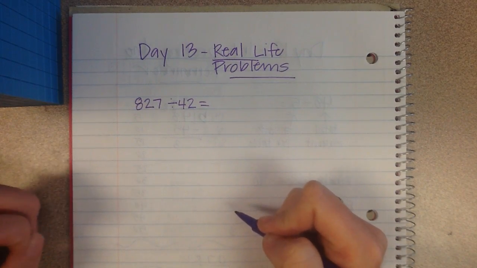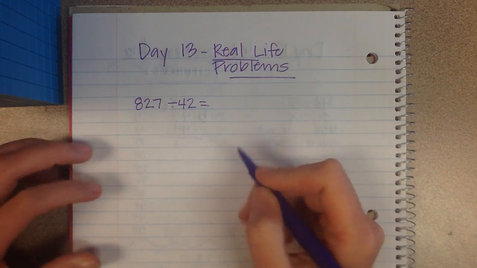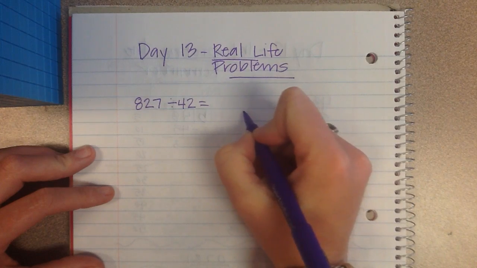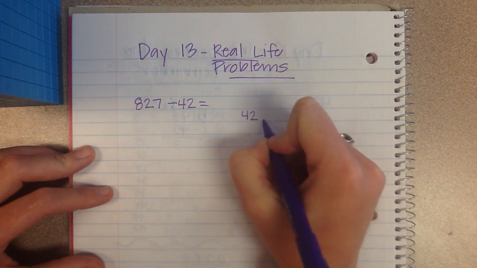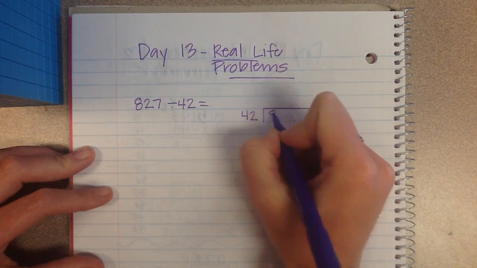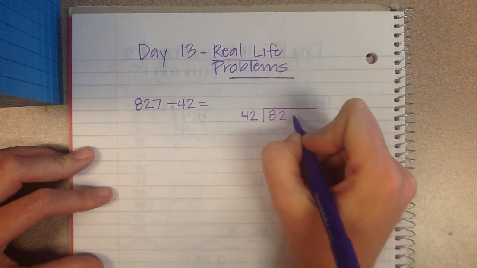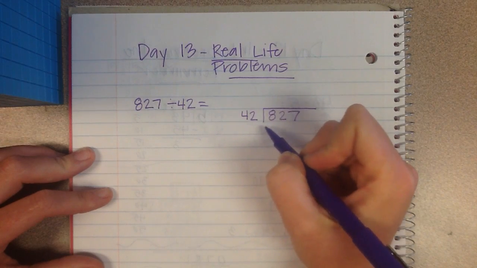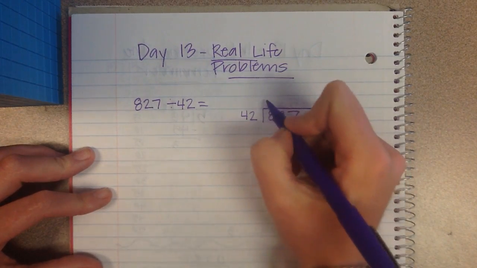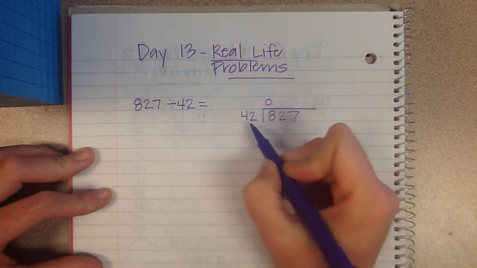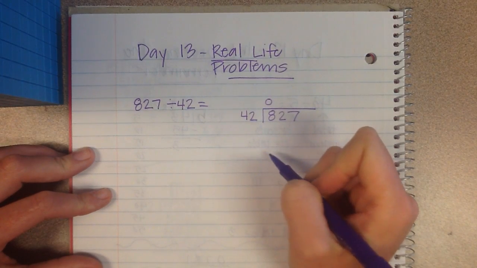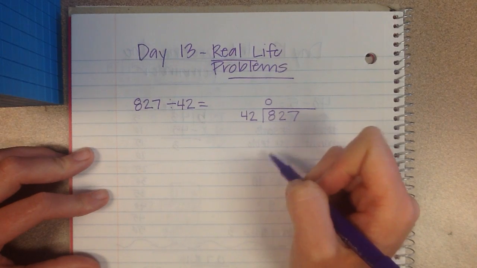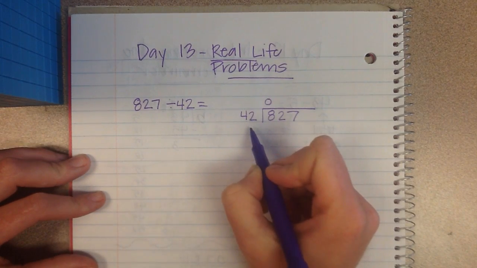Okay, now that you have solved the problem yourself, let's see if you got the same thing as me. So I'm going to do 42 divided into 827. Does 42 go into 8? It does not. Does 42 go into 82? Well, let me see. I know that 40 times 1 equals 40.